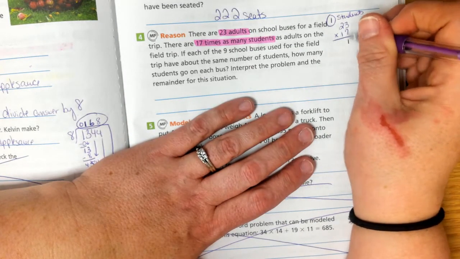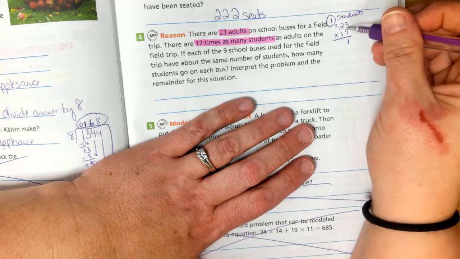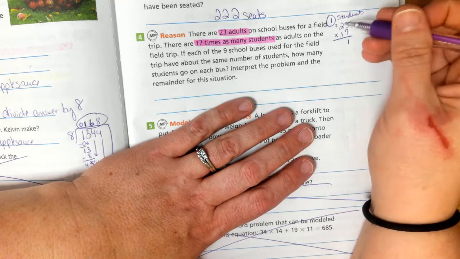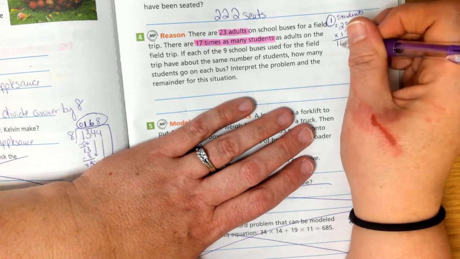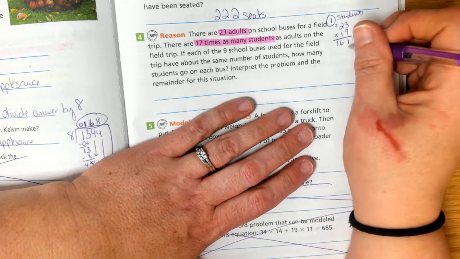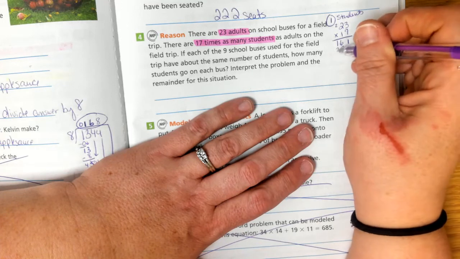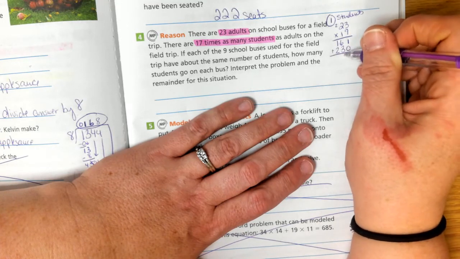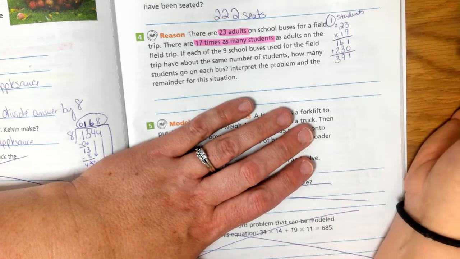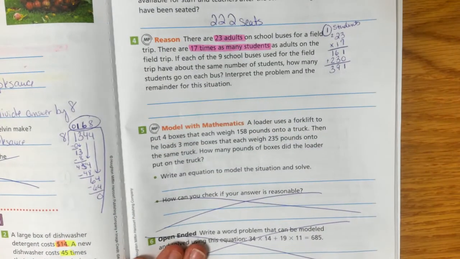3 times 7 is 21. 2 times 7 is 14, plus 2 is 16. 0 in the ones place. 3 times 1 is 3. 2 times 1 is 2. Add together. So there are 391 students going.